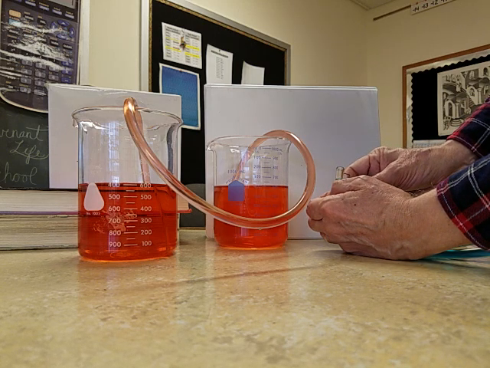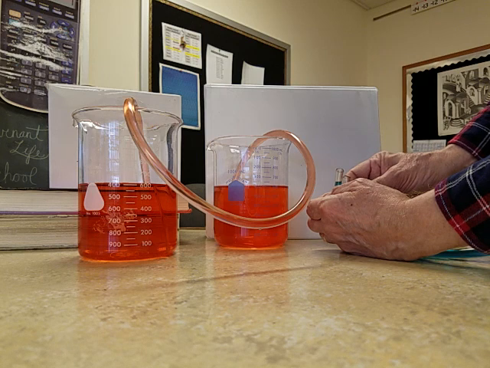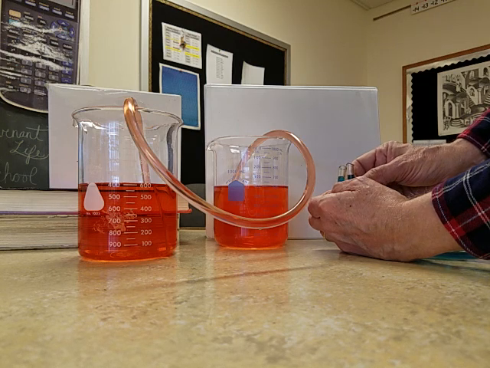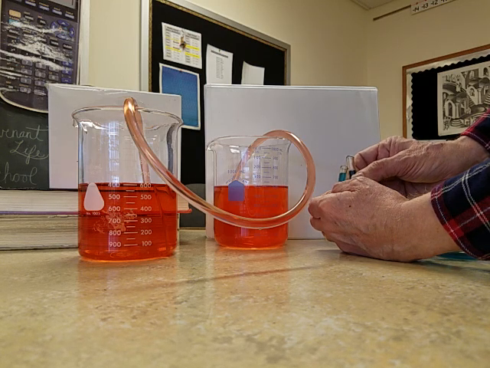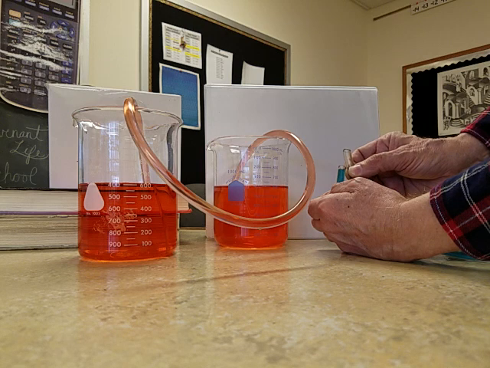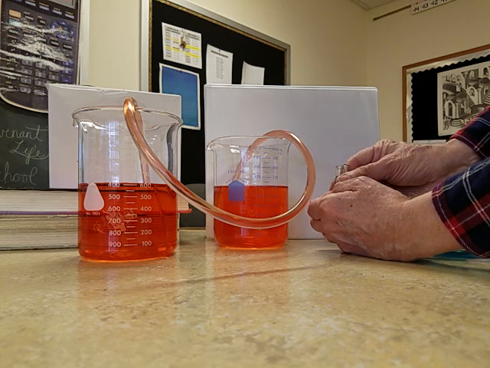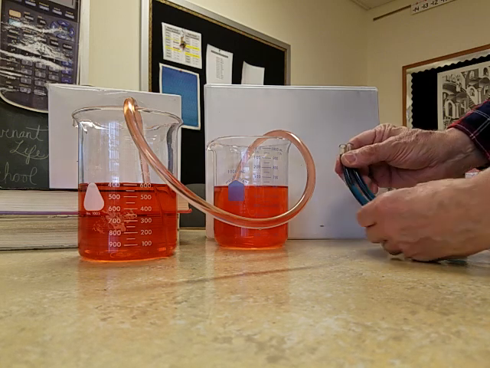Notice if I go down here, the level on the right rises, level on the left goes down. If I go up like this, it reverses. If I go up too far, then the water's going to start pouring out of the left side. I don't want that to happen because I don't want to stain anything with this blue food coloring. Now here's the tricky part.